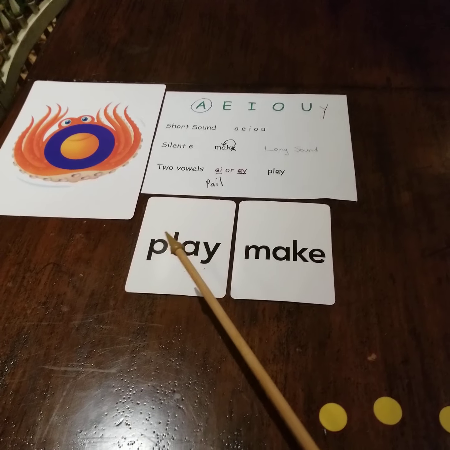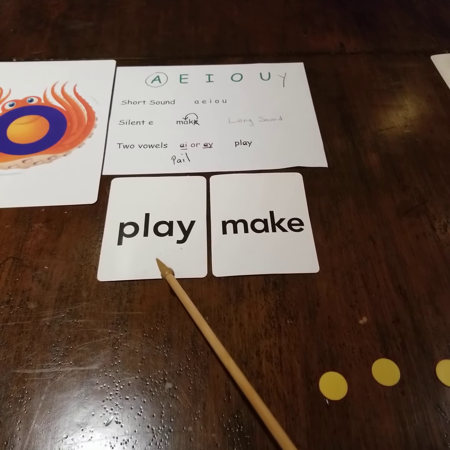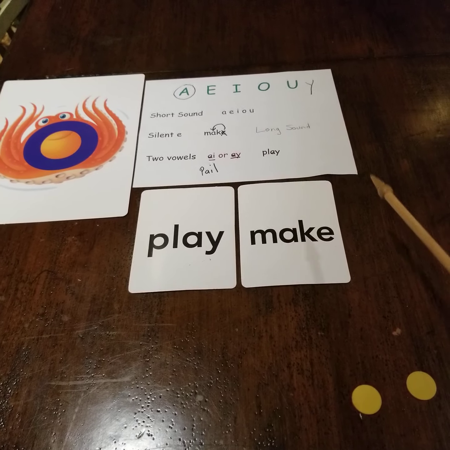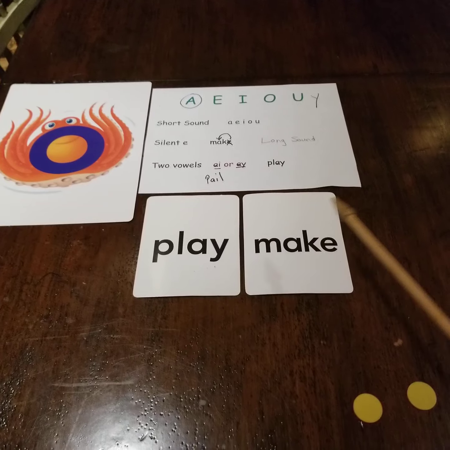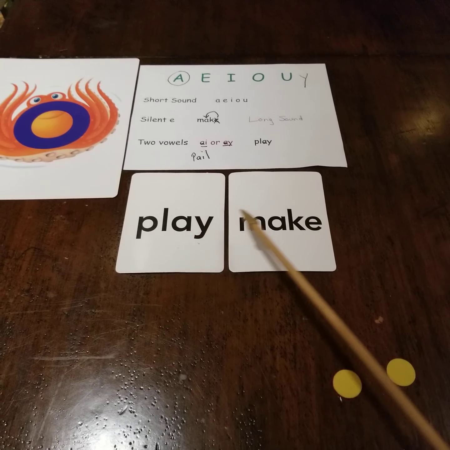We also have our words to know for this lesson, which are play and make. And we know that these words are a little bit different than the words we've had in the past because they have a long A sound.